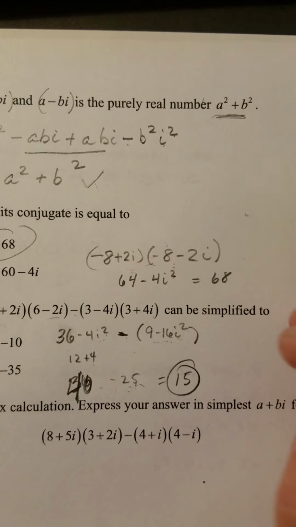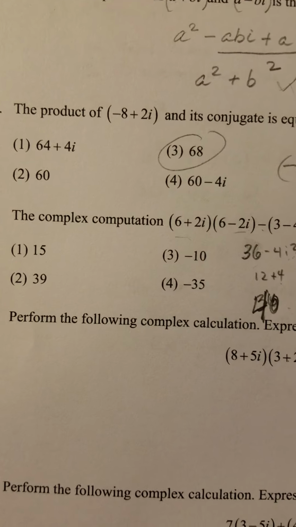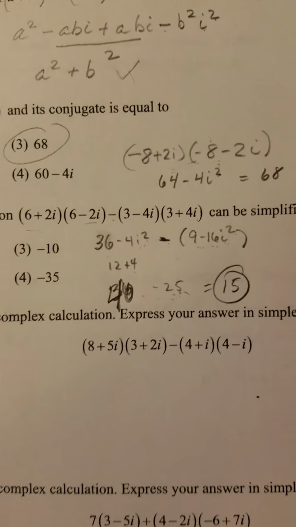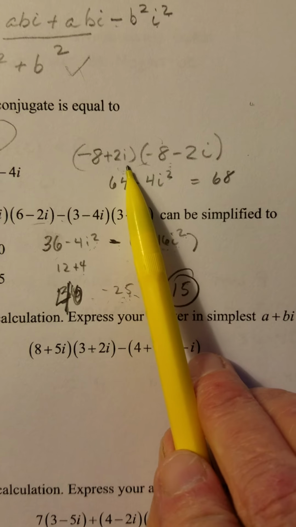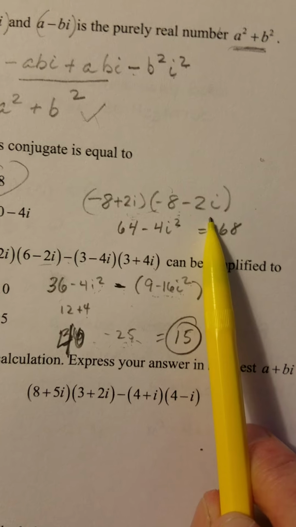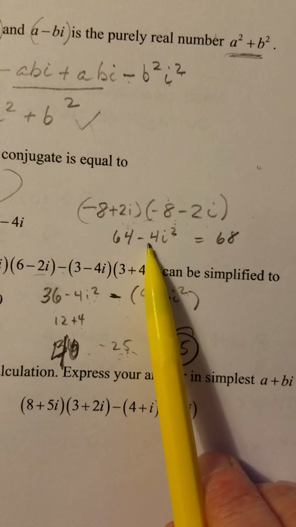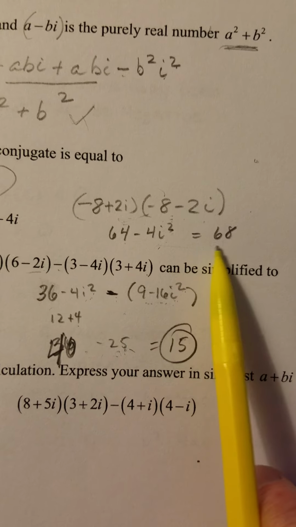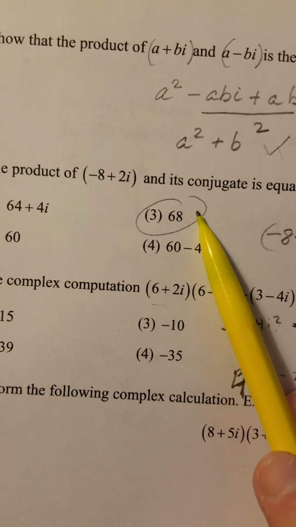And that is what they were wanting us to prove, that we got a final answer of a squared plus b squared. Number 6, we are to take negative 8 plus 2i and multiply it by its conjugate. And that means we are to multiply negative 8 plus 2i times negative 8 minus 2i. And if I double distribute there, again, my middle term cancels out. I get 64 minus 4i squared. i squared is negative 1. 64 plus 4, 68. Answer 3.